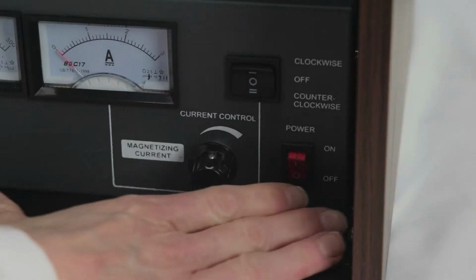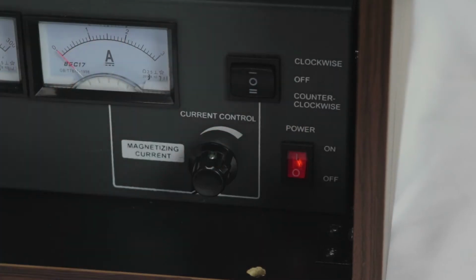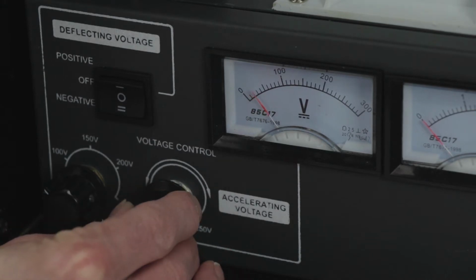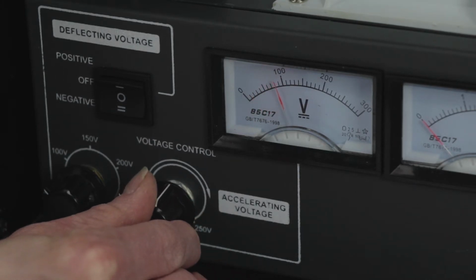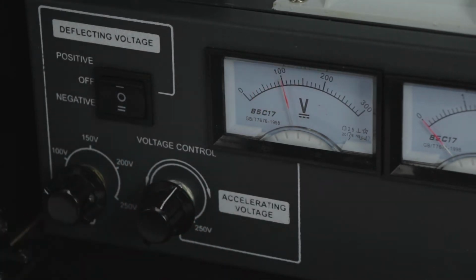First, make sure that the power is set to the off position. Next, turn on the power and check that the tube filaments are illuminated. Allow enough time for the cathode to heat up. This should only take a few minutes. Now, slowly increase the voltage dial to about 100 volts. At this point, a continuous horizontal beam of electrons will appear from the electron gun.